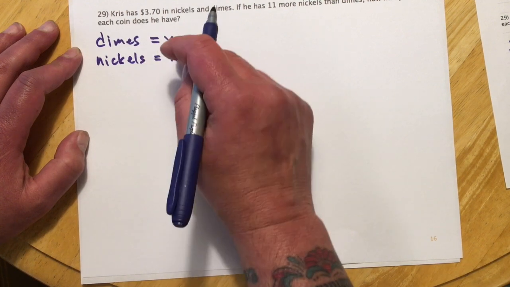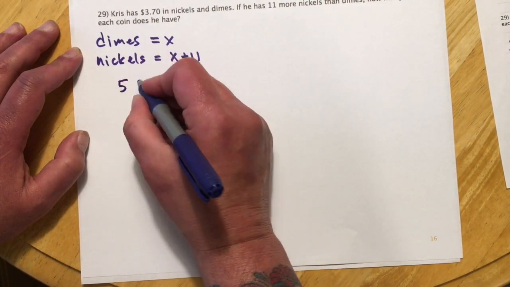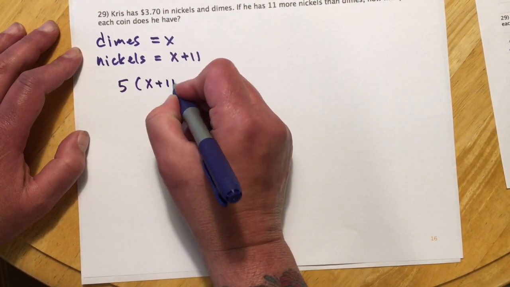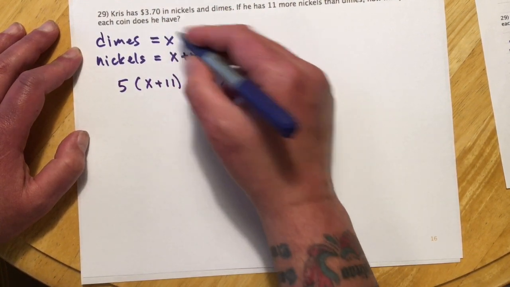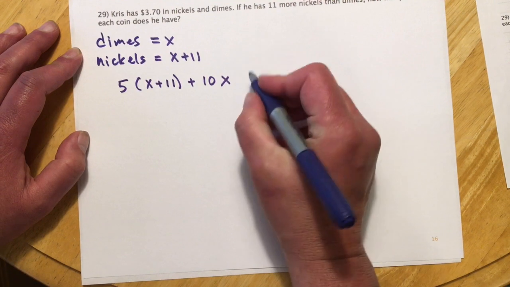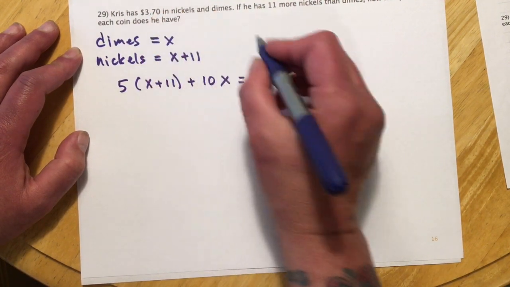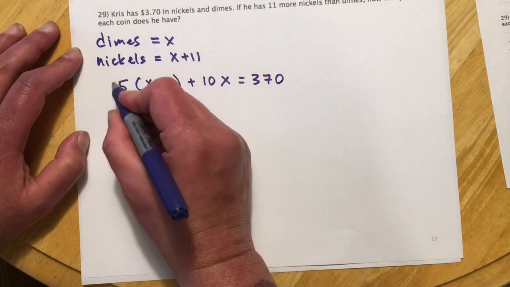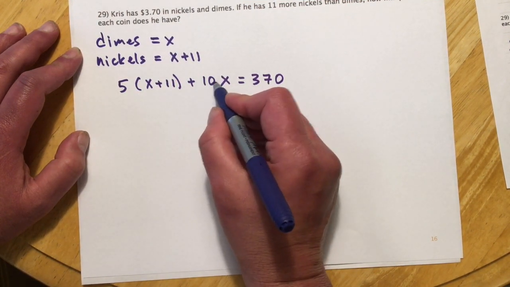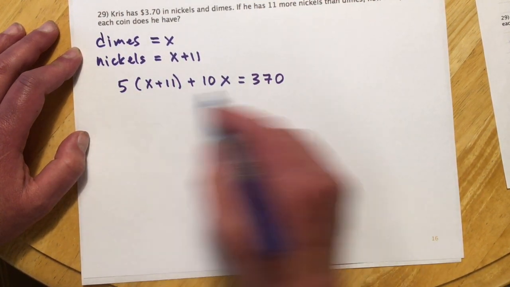So what I want to do is I want to go 5 cents times the number of nickels plus 10 cents times the number of dimes, which is our x. And then that's going to equal, instead of 3.70, it's going to equal 370. So I could have done 0.05 and then 0.10 and left the decimal there, or cleared them all.